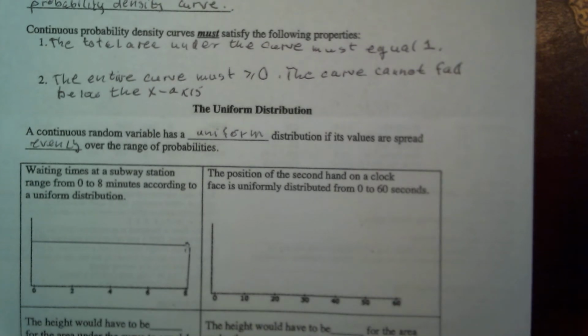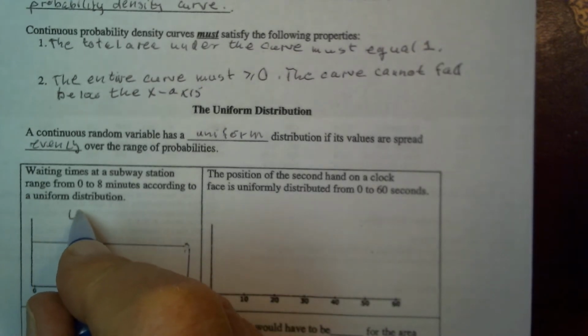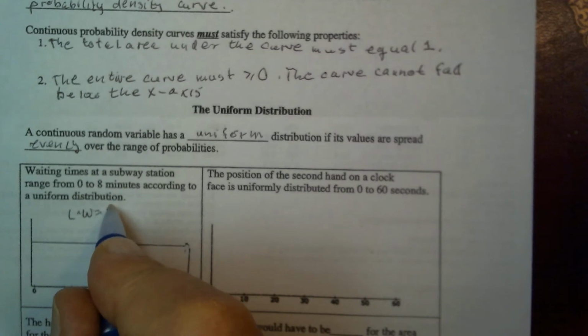Now, because the total area under the density curve is equal to 1, the area under the curve corresponds to the probability assigned to the random variable. So this whole area is equal to 1. And since the area is 1, length times width equals 1.